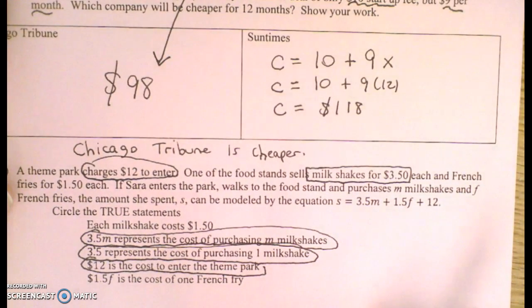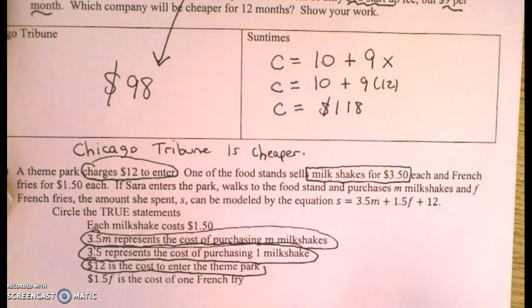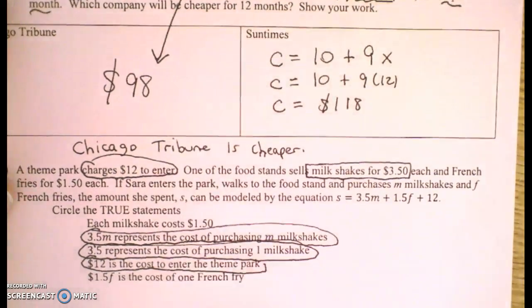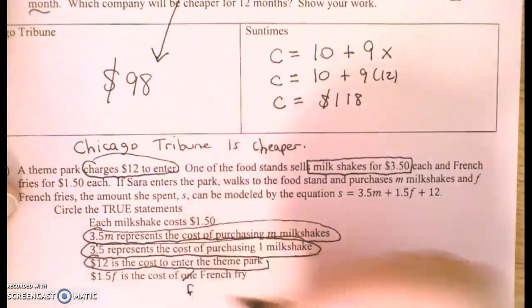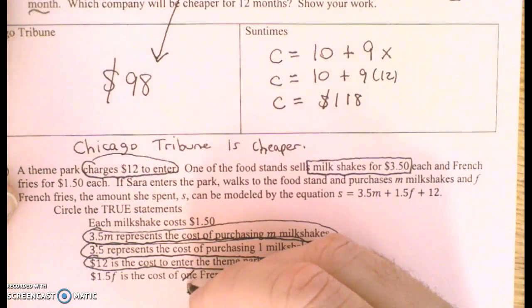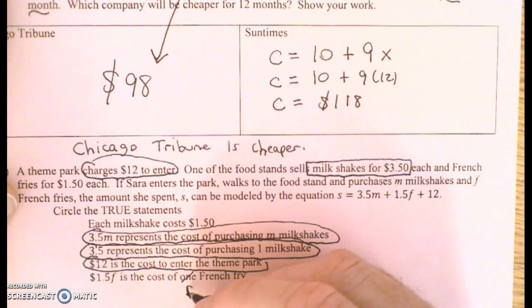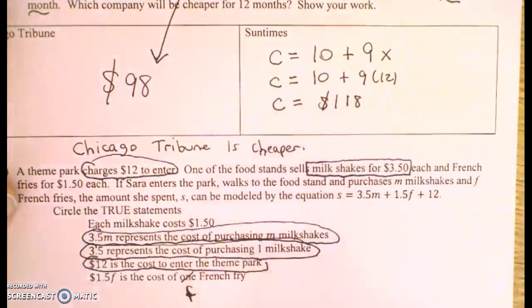$1.5F is the cost of one French fry. That's false. 1.5F is the cost of F French fries. So that's a false statement there. Alright, so that's the last station. You can now review your practice test.